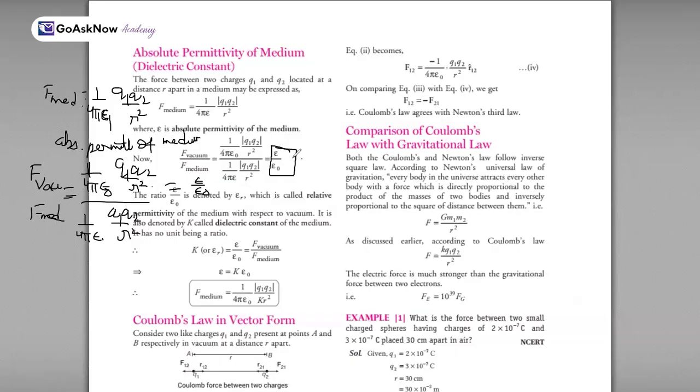The ratio epsilon by epsilon naught is denoted by epsilon R, which is called the relative permittivity of the medium with respect to vacuum, because the ratio is the permittivity of the medium upon the permittivity of the vacuum. So that is why it is called relative permittivity, like you have learned about relative density.